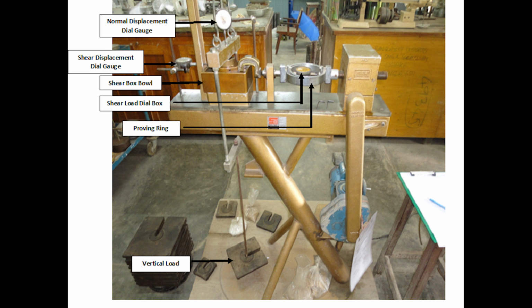The test shall be conducted using direct shear device as shown in the figure. It includes a shear load dial box. The displacement reading for both normal displacement and shear displacement can be taken from the dial gauge.